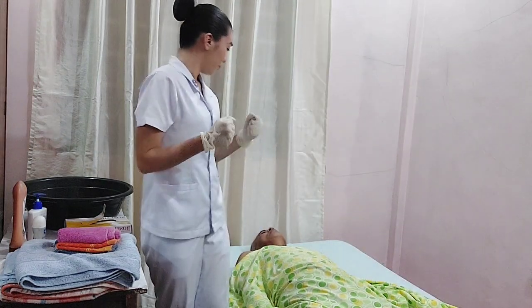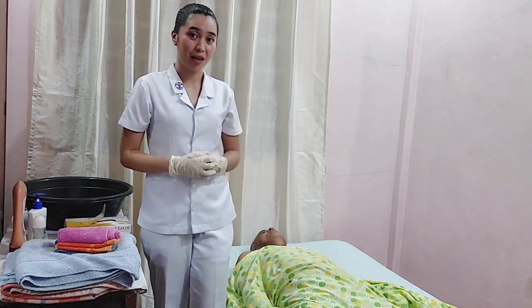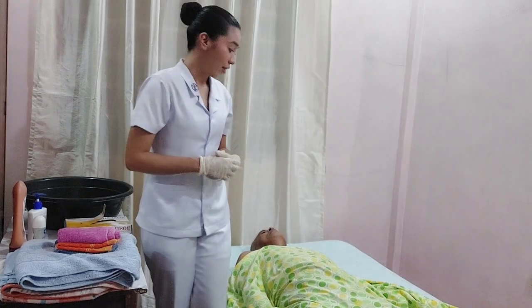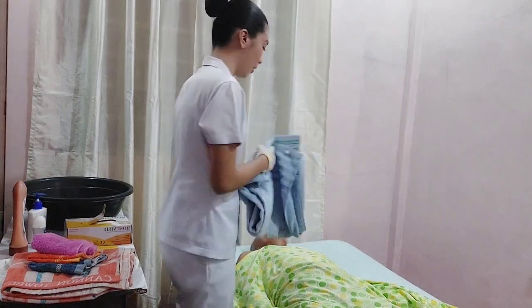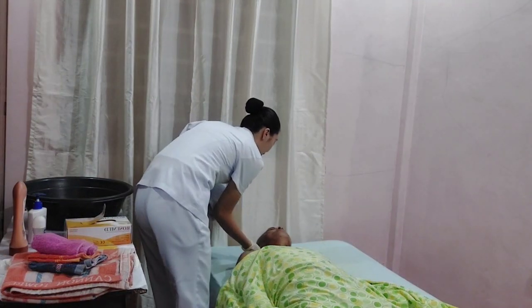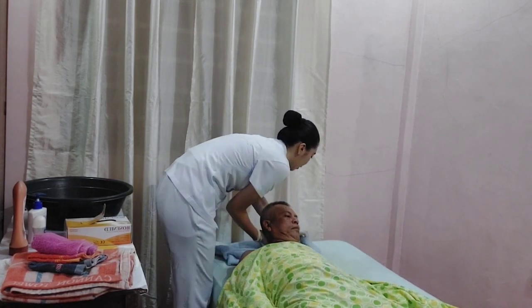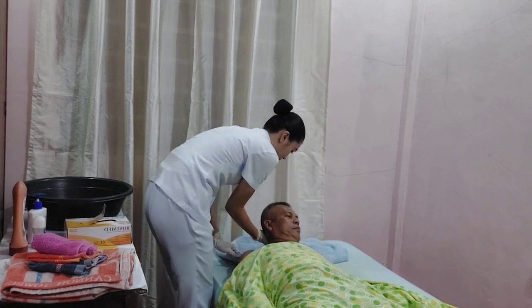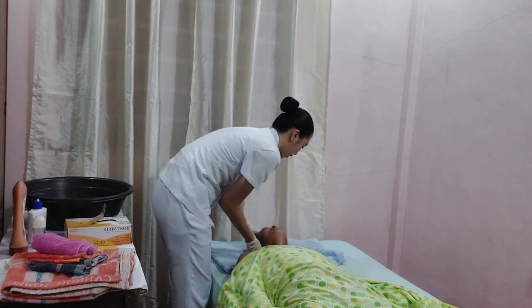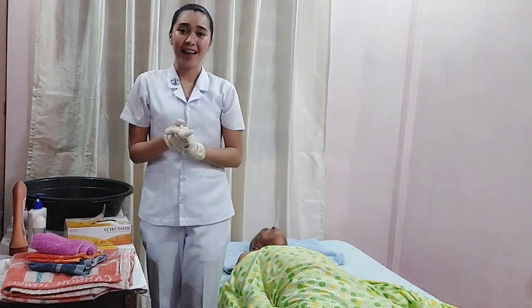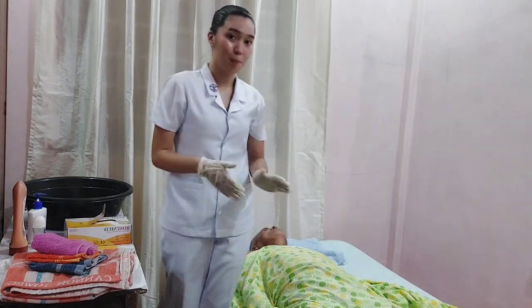Okay, starting with washing his eyes. The first thing to do is to place a bath towel. First, I'm going to place a bath towel under the patient's head, assisting the head of the patient while placing the bath towel. As you can see, I'm placing the bath towel lengthwise. Okay, now you can lower your head first. Okay, thank you. Next, I'm going to place a bath towel over the patient's chest or over the bath blanket.